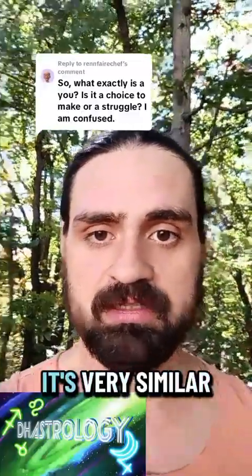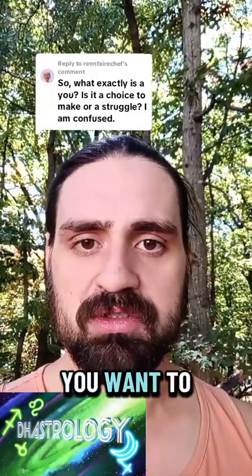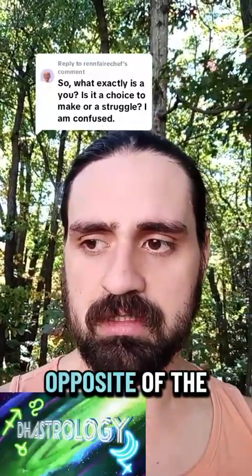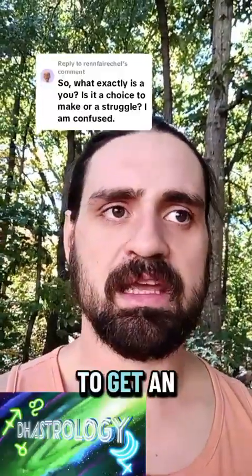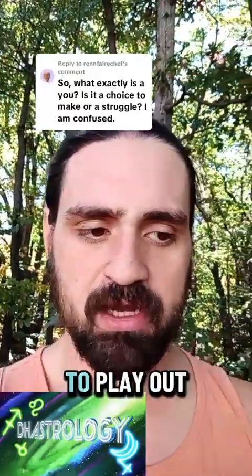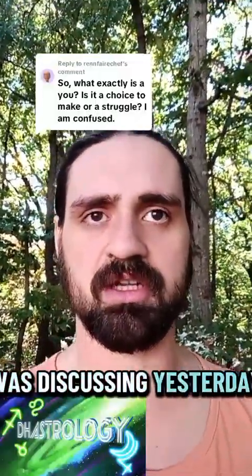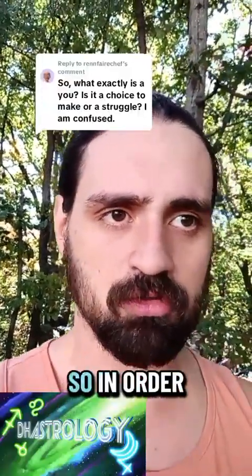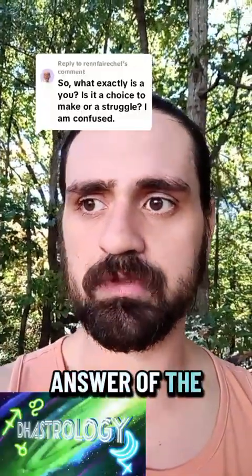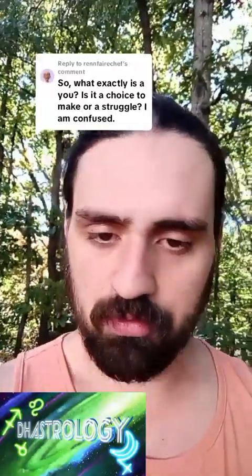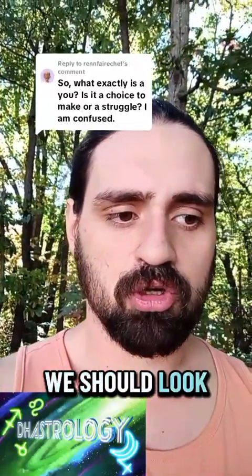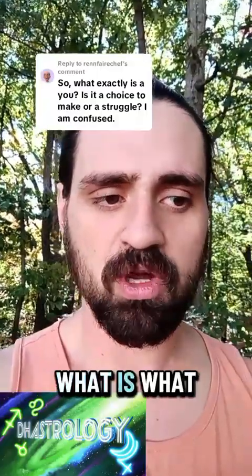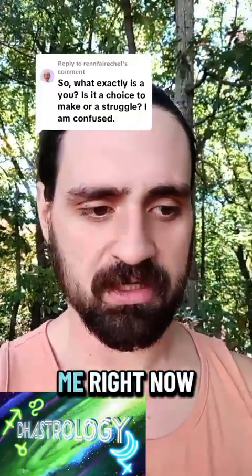With a yod, it's very similar. You want to look to the opposite of the apex to get an idea of how things are supposed to play out. And right now, with the chart I was discussing yesterday, Sun and Moon is opposing Chiron in retrograde. So, in order to find the answer of the difficult decision we're trying to make, we should look within. We should look towards healing ourselves. What is right for me right now?